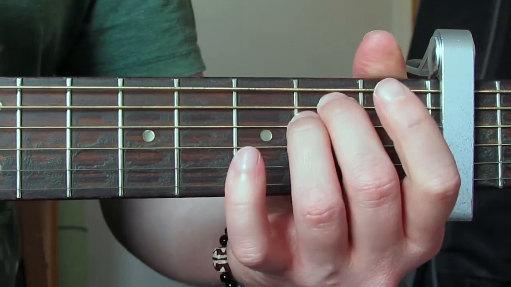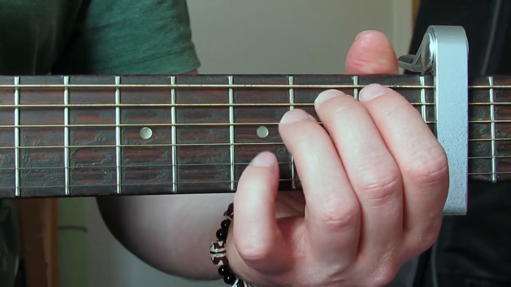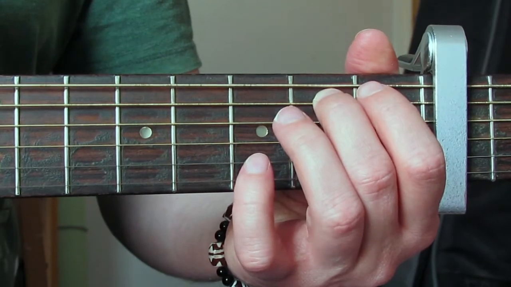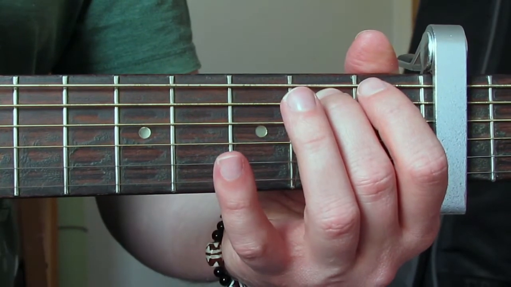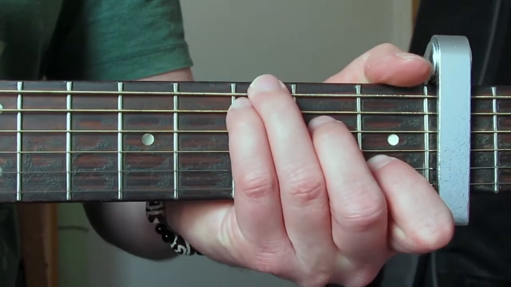Then we've got an E minor, and then we're going to do an E minor 7. So I watched him doing it live, and he just takes off that ring finger to make it an E minor 7. So that's the chord there. Then we've got our C/G.